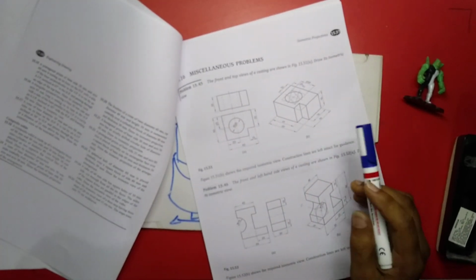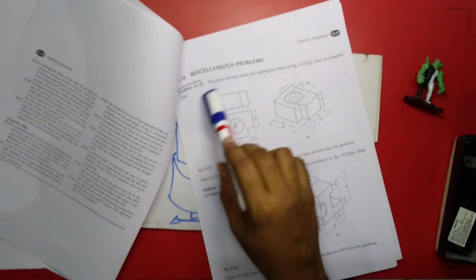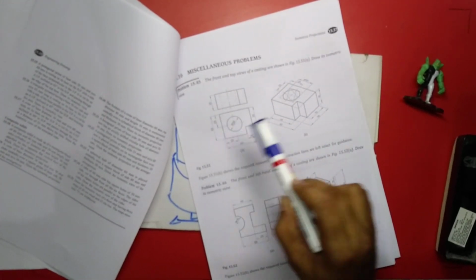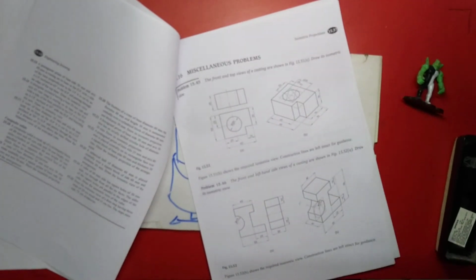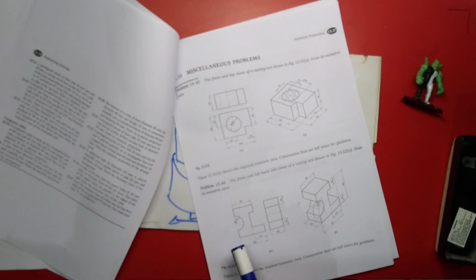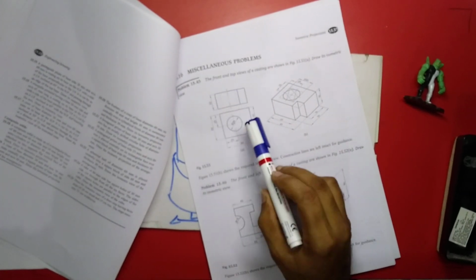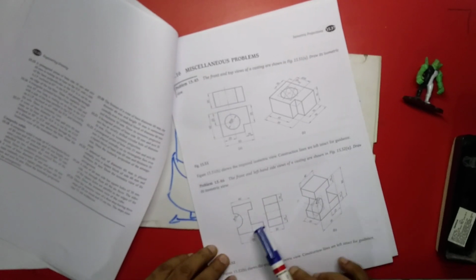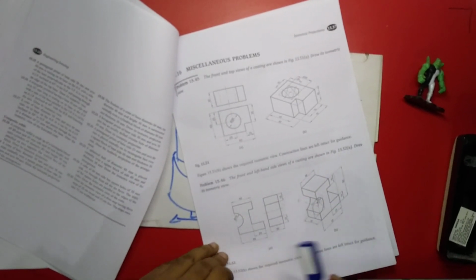So for finding out the isometric problems, we'll be getting the questions in this manner. Orthographic would be the question and isometric will be the answer for this. So with these we have to draw these types of structures. This may be the front view and this may be the top view. This is front view, this is side view. We have to draw according to that, taking all the dimensions.